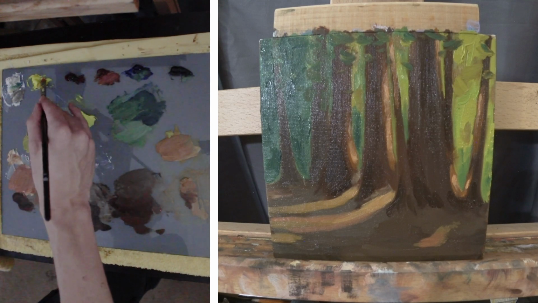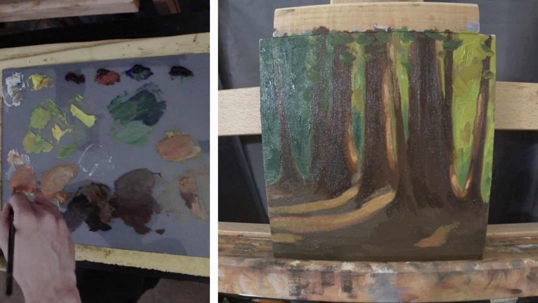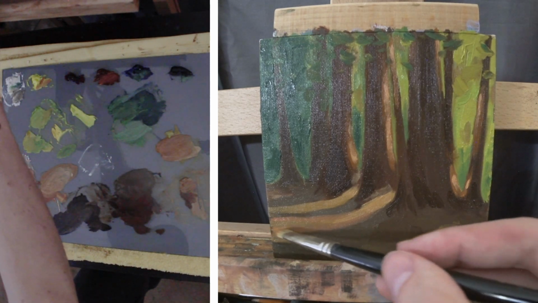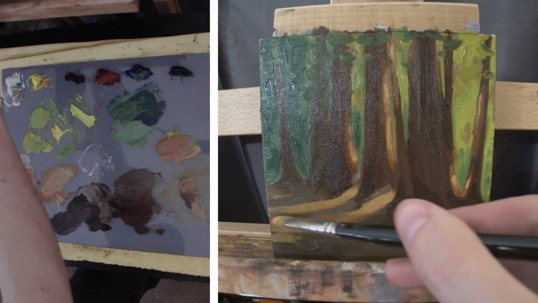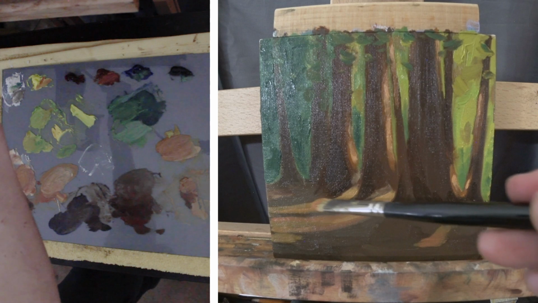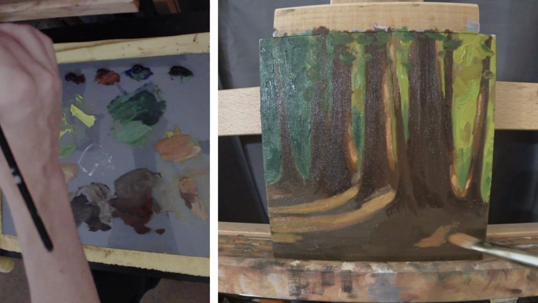And like I said, this is an experiment. I've done this a few times, just playing around with it, and I don't know that I ever got it how I like it. But it just adds a little bit of variety to the light.